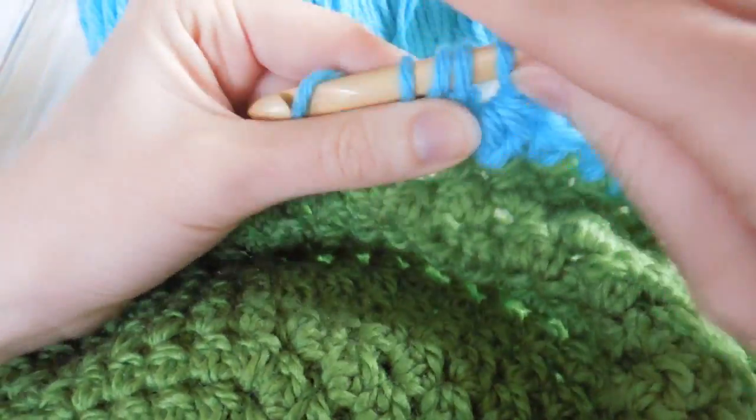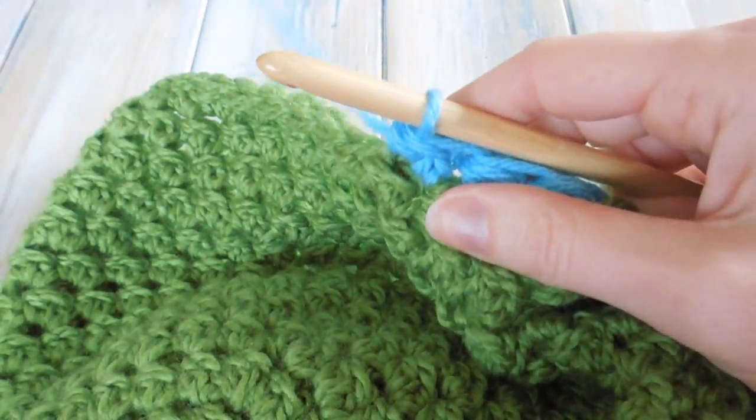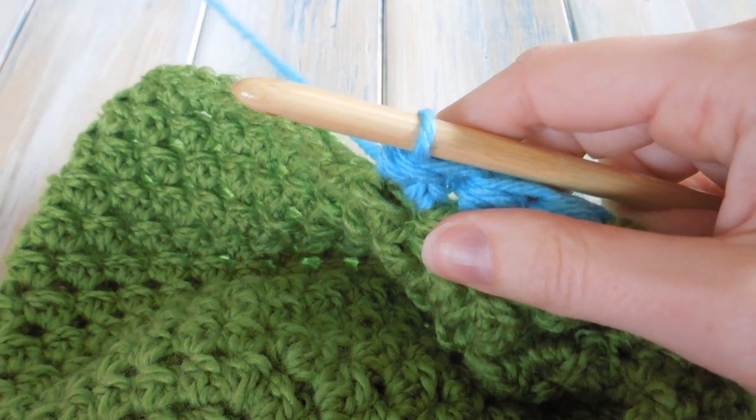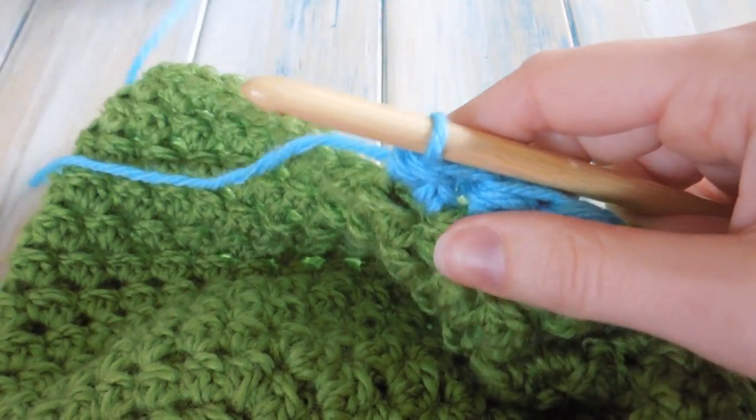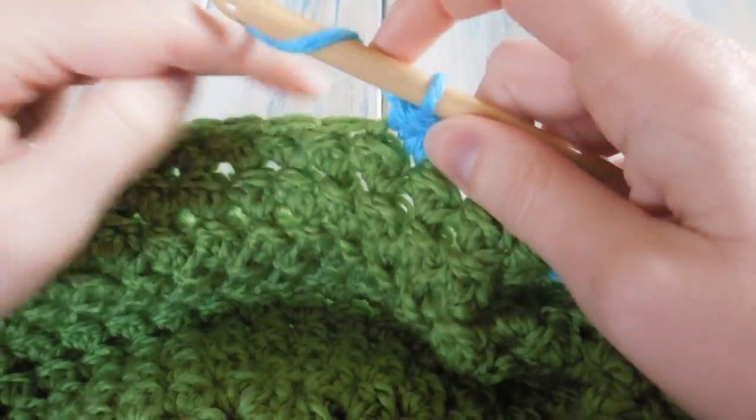Okay, so I'm just going to carry on doing my 9 rounds. I'm on my 8th one at the moment, so I'm just going to finish this one and do 1 more round, and then I shall come back and show you how to finish off the hat. Okay, so just 1 cluster in each stitch around.